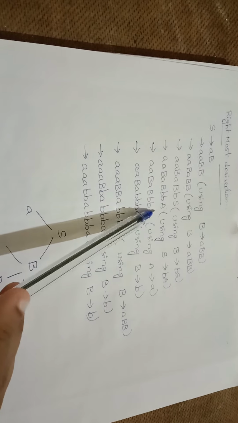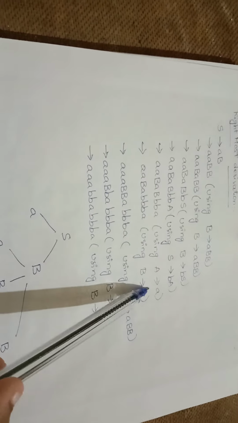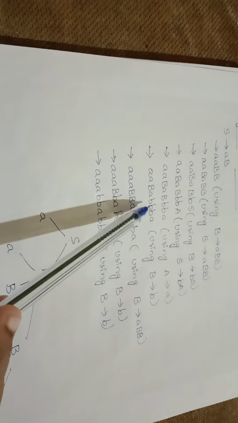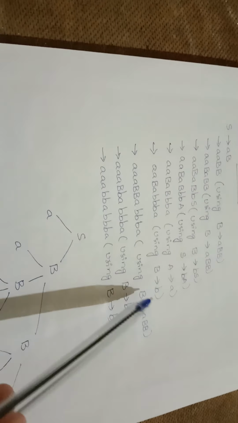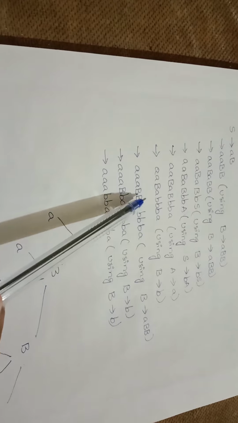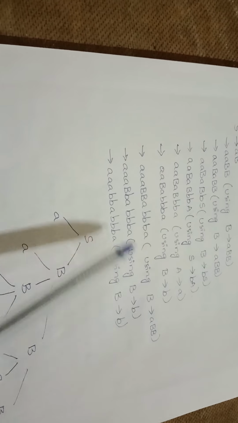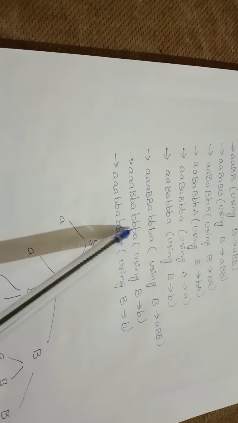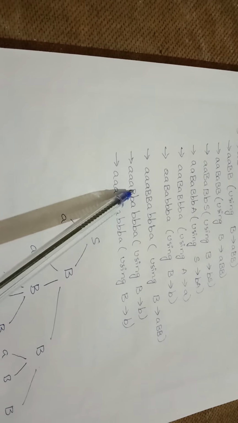And A tends to A, in place of A you are substituting with A. And B tends to B, in place of B you are substituting with B. And B tends to ABB, in place of B you are substituting with ABB. Next B tends to B, in place of B you are substituting with B. So finally we get the string.